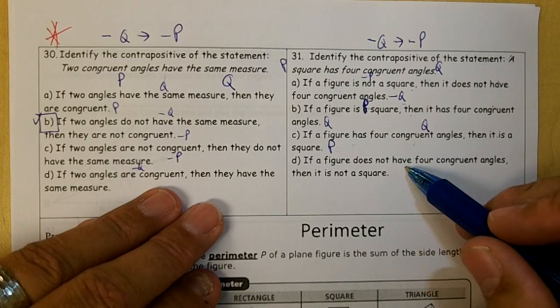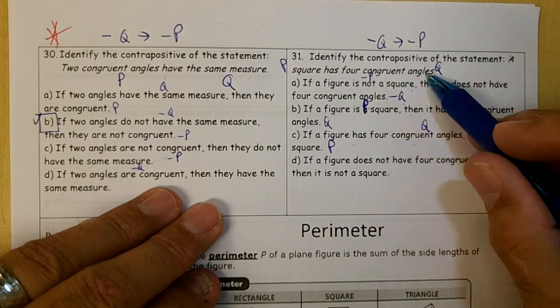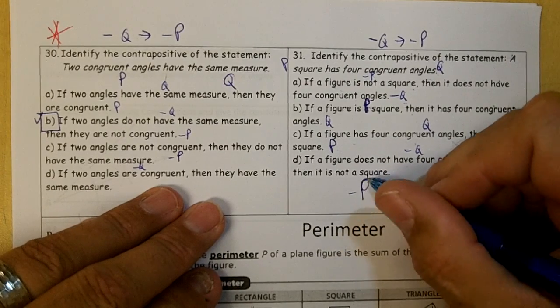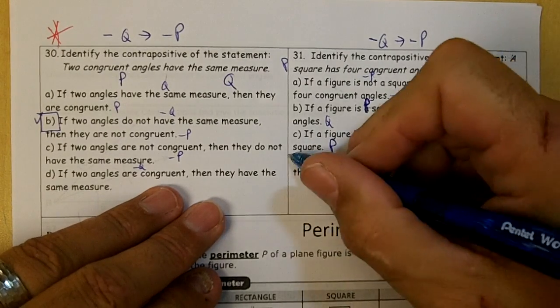If a figure does not have four congruent angles, negative Q, then it is not a square, negative P. So negative Q to negative P is your contrapositive, isn't it?